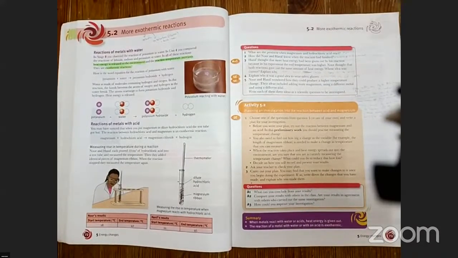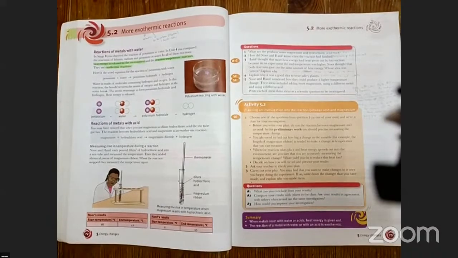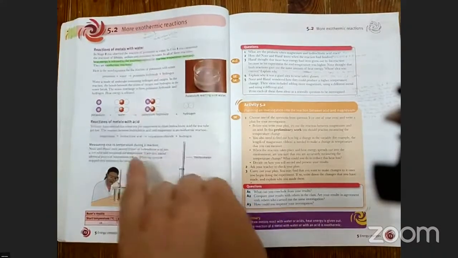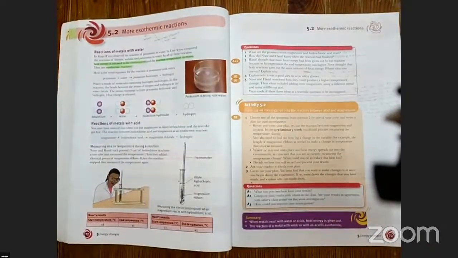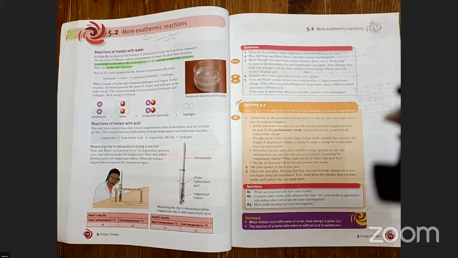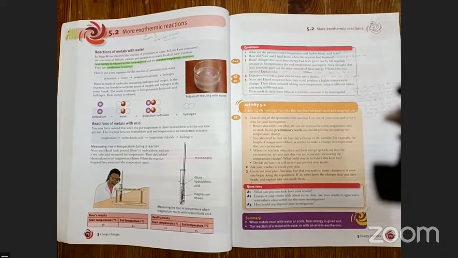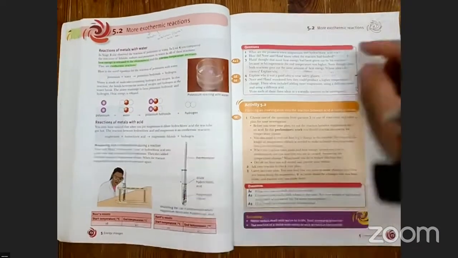For some other metal which is not in group 1, group 1 is so reactive. You cannot use group 1 for acid, only for water, which can already cause some explosion. But in group 2, such as magnesium and other metals, but this is not for calcium. Calcium is too reactive as well, even though it's in group 2. Okay, so you still can observe some temperature rises.